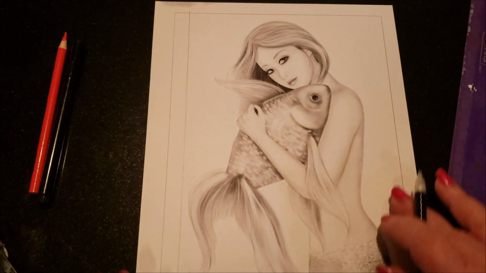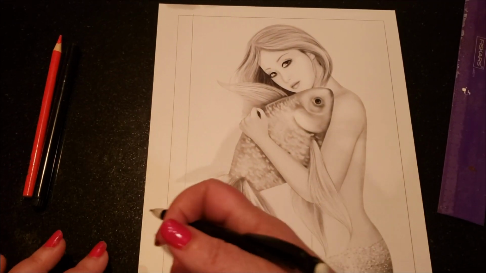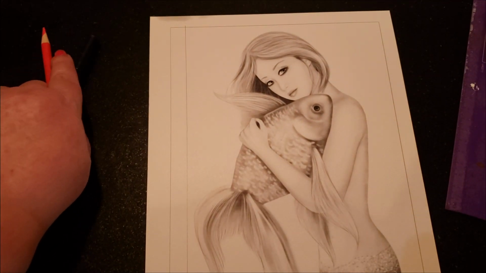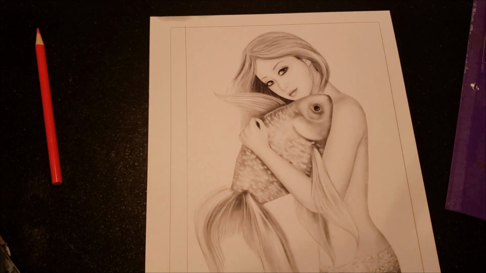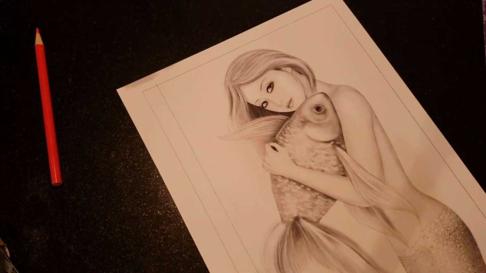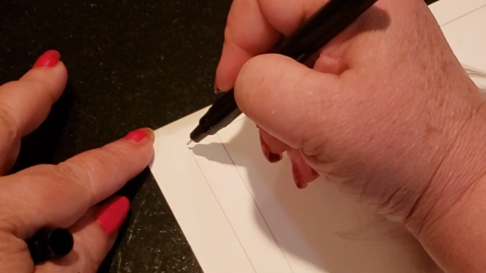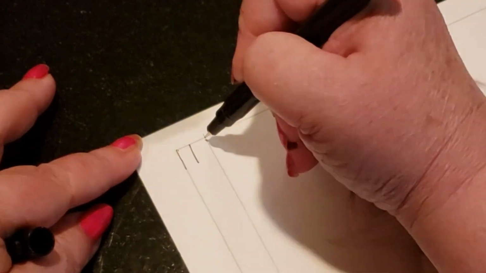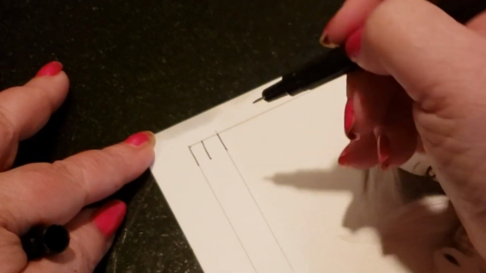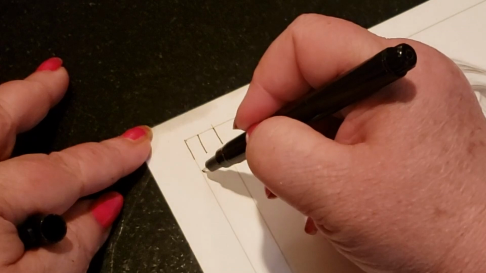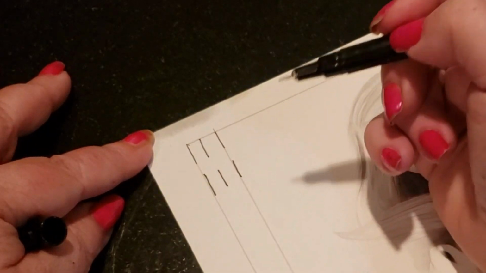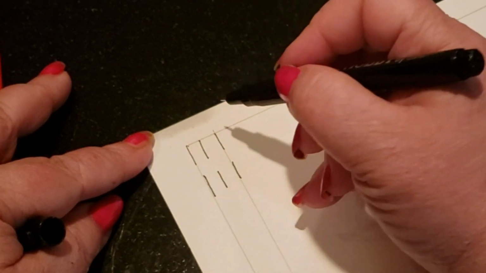So what I have here is just a border. Now, you can do it all the way around. I'm going to do this in black ink and in red so you can really see what I'm doing. You're going to start with 3 lines. 1, 1 in the middle, 2, 3. Then you're going to put 3 more lines. 1, 2, 3. Now here's where the ditty started. And we're going to do it slow.